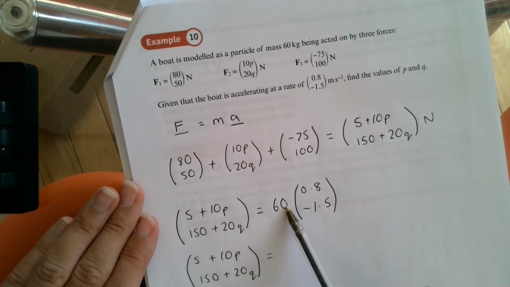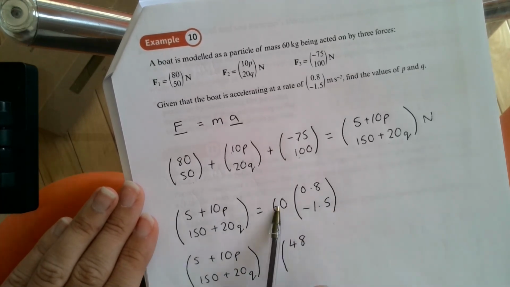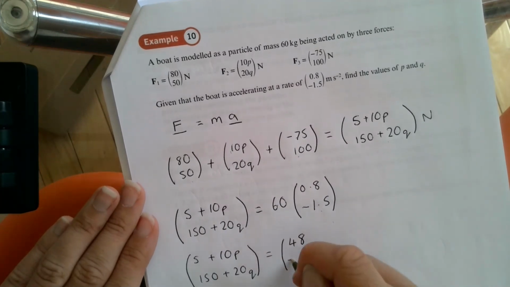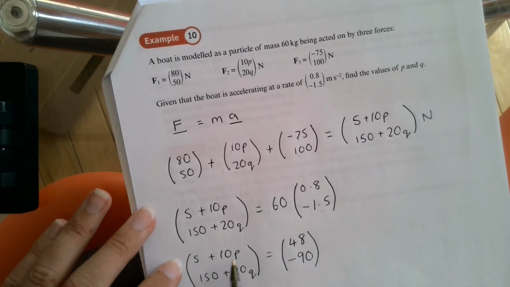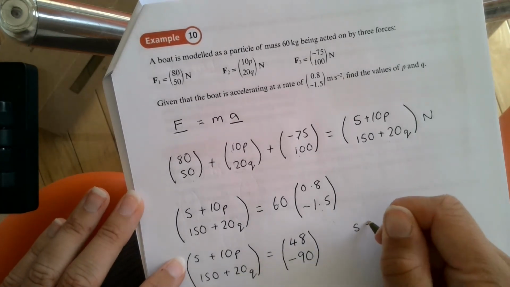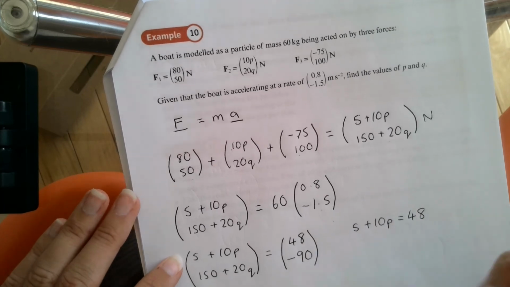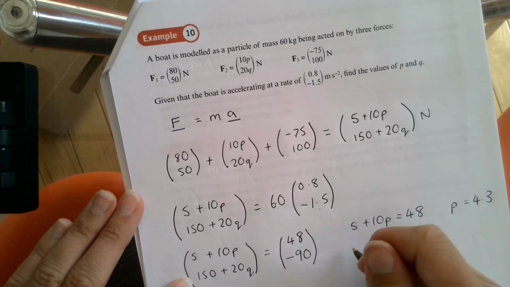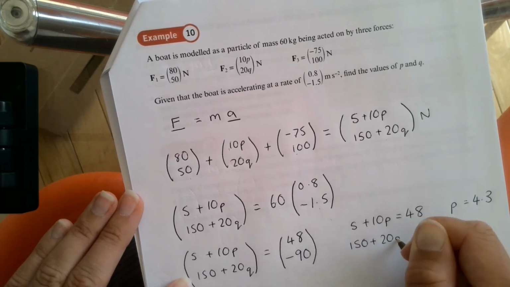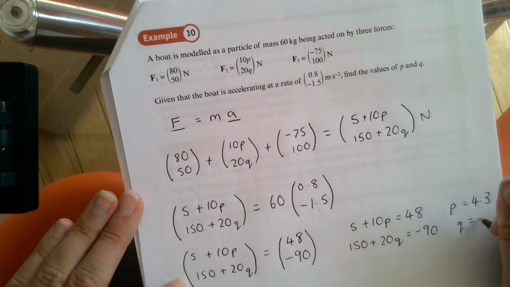So 60 times 0.8 gives me 48 here, and 60 times negative 1.5 is minus 90. Well, now I can quite easily solve for p and q. Here on this top line, I've got 5 plus 10p is equal to 48. If I rearrange that, I get that p is equal to 4.3. And here at the bottom, I have 150 plus 20q equal to minus 90. And therefore, I will get that q is equal to minus 12.